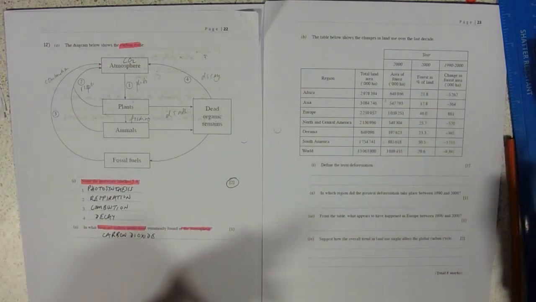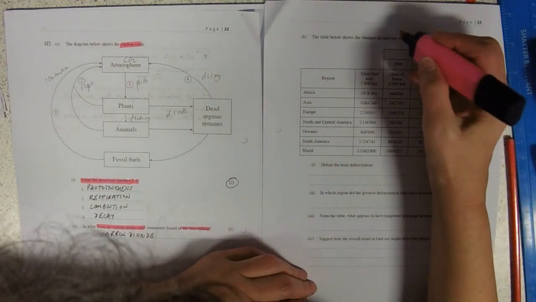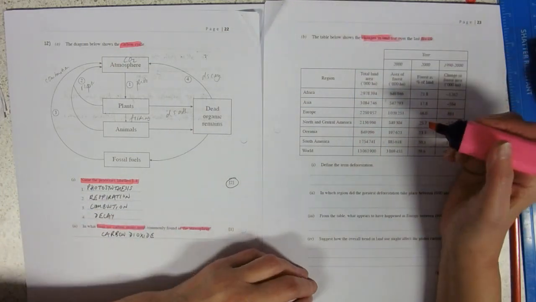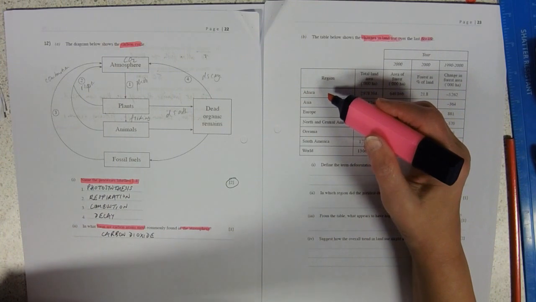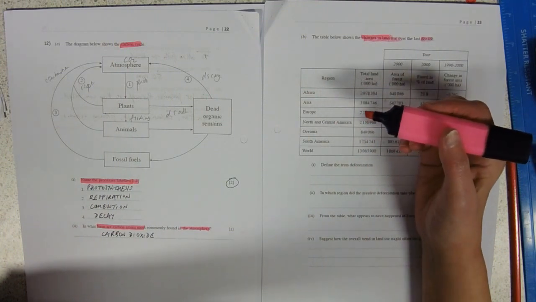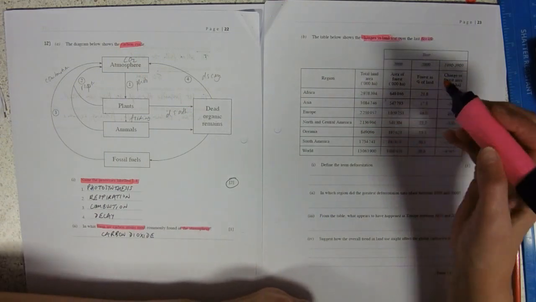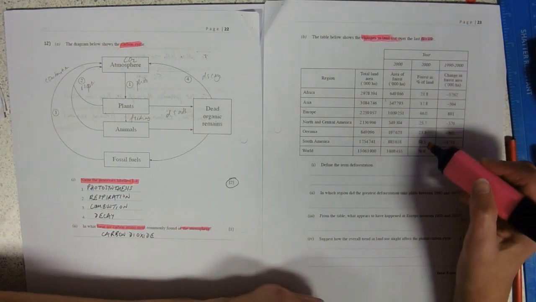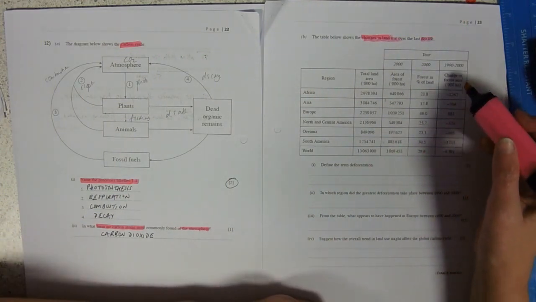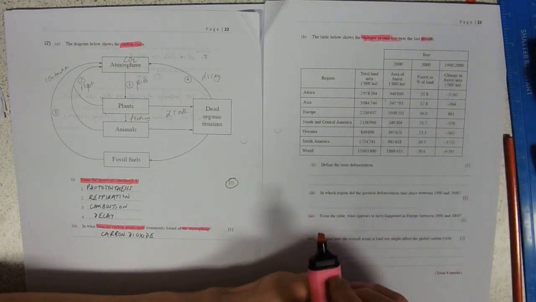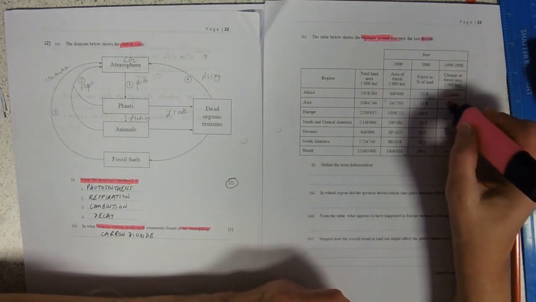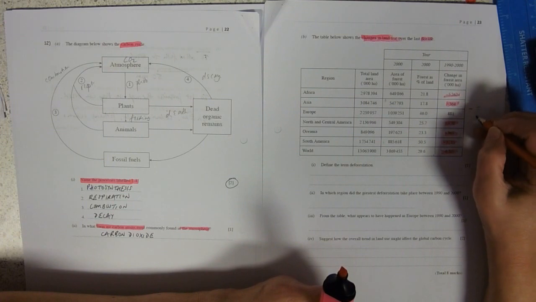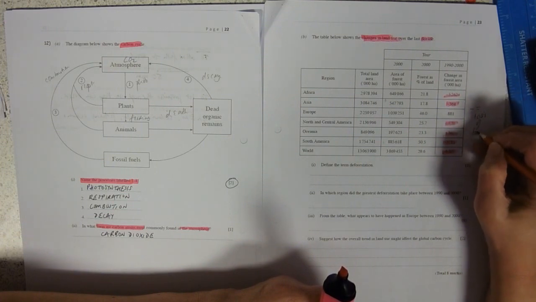And onto the table. The table below shows the changes in land use over the last decade. So change in land use over the last decade. We've got our regions, so we've got, I wonder where Oceania is. Anyway, doesn't matter. But total land area, area of forest, how much percent is forest in 2000, and how much has changed. So minus must mean loss. So loss, lots of loss. So minus equals loss of forest.